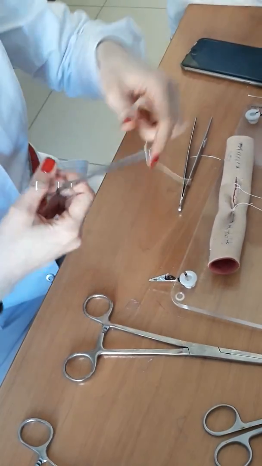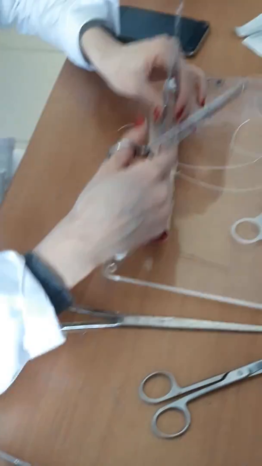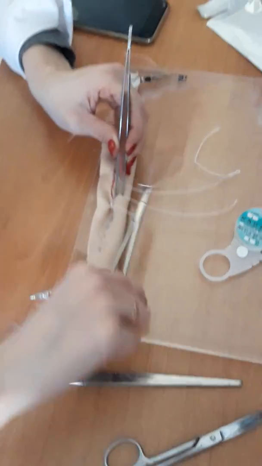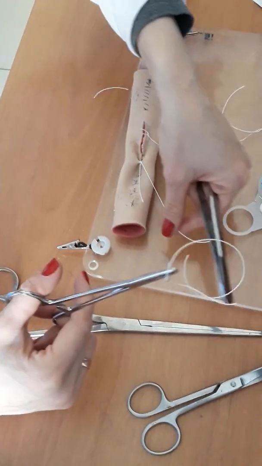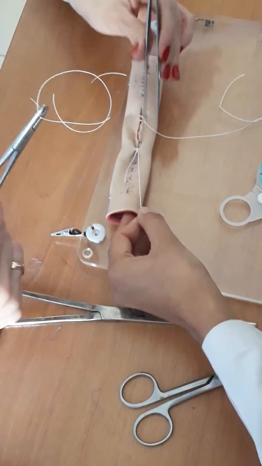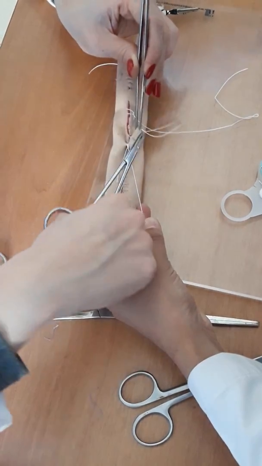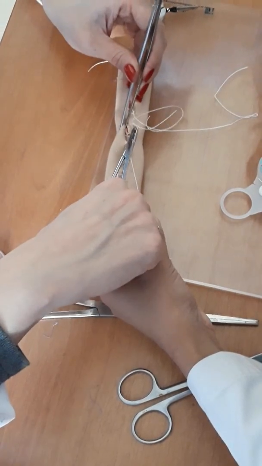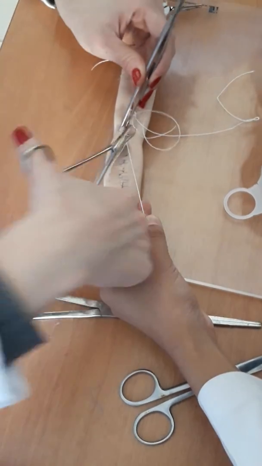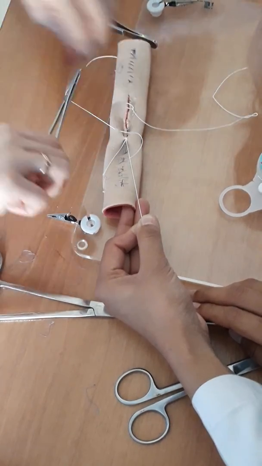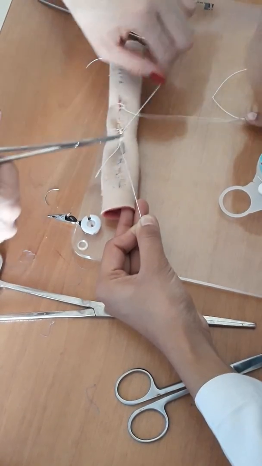The steps between may be 5 or 8 millimeters, sometimes maybe 1 centimeter. Okay, take please. Here also pierce one side, the other side, and make a knot.